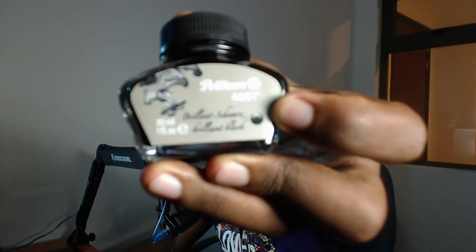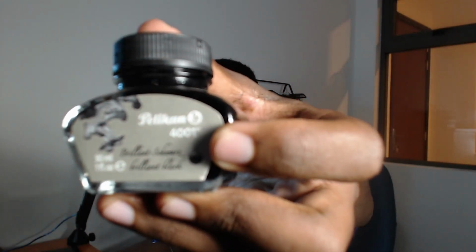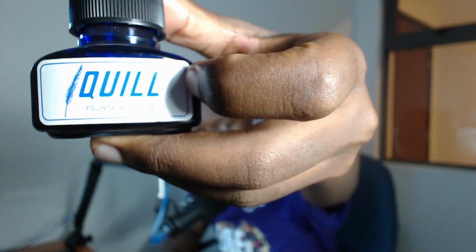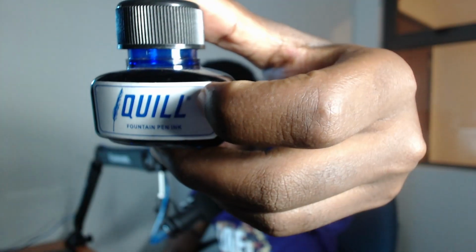So we have this product over here. This is the quill. This is a Pelican ink. This is black Pelican ink. And this over here is blue quill ink, right? So the products themselves have different logos, different brands. They also have different descriptions.